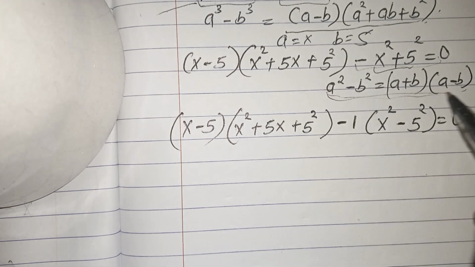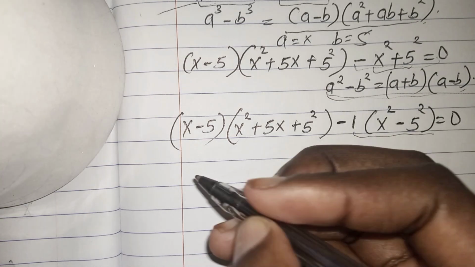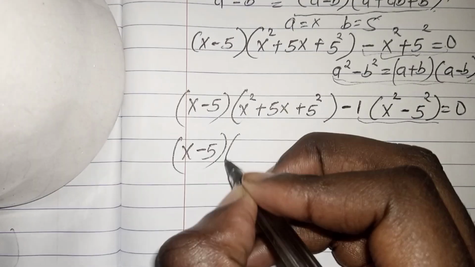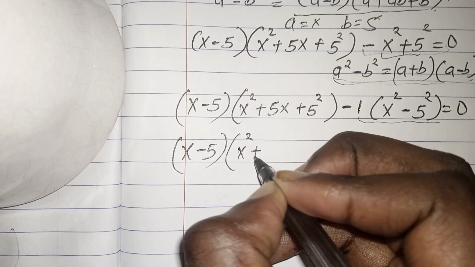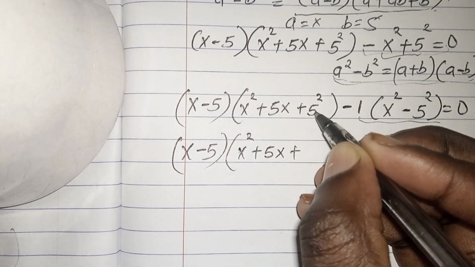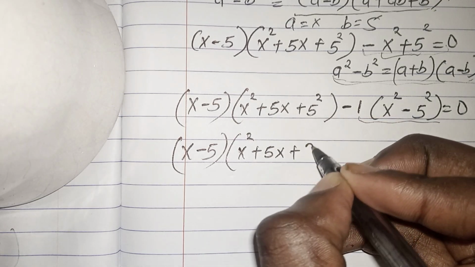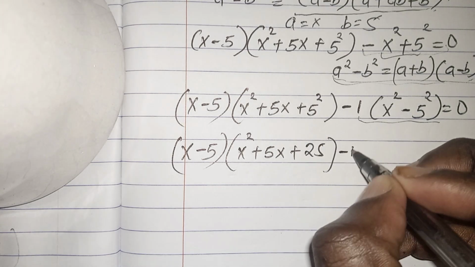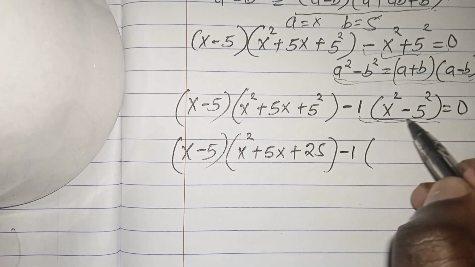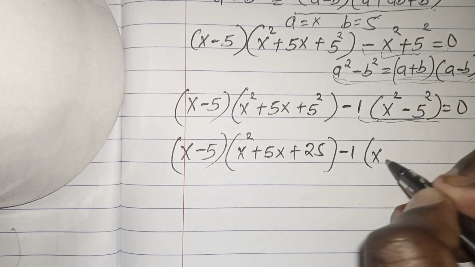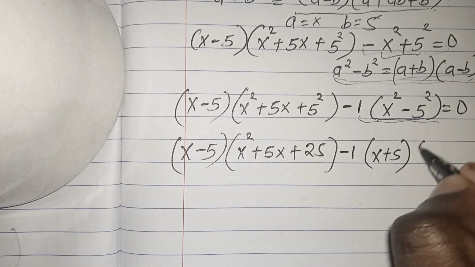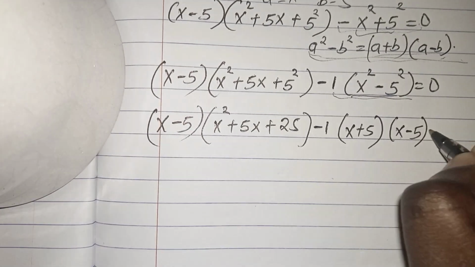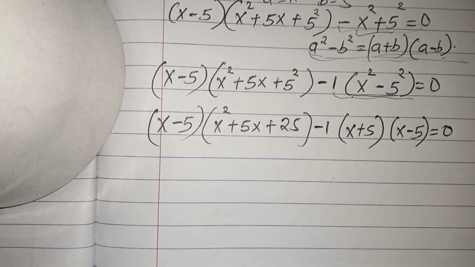So we are going now to use this identity to solve this. So x minus 5 bracket into x squared plus 5x plus 5 squared, which gives us 25, bracket negative 1. Then we are going to express this in this form. So this will be x plus 5 bracket x minus 5 is equal to 0.